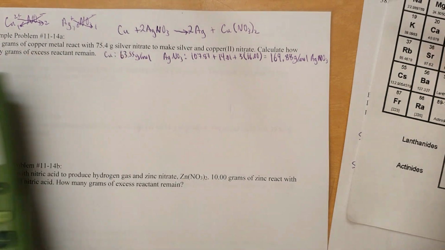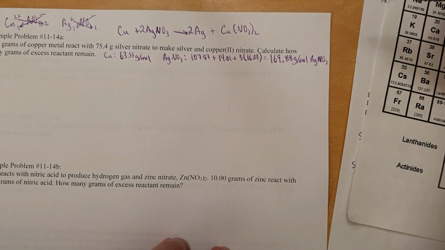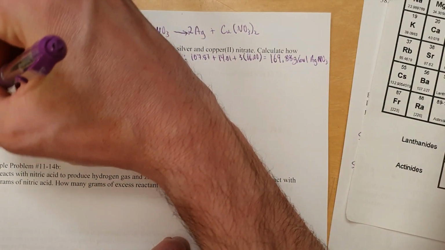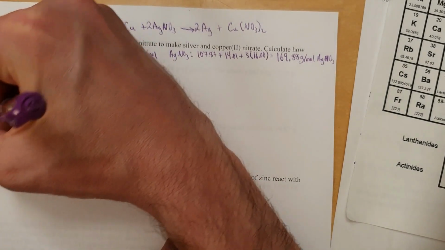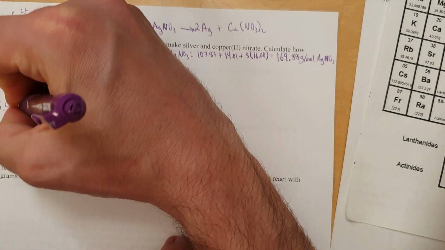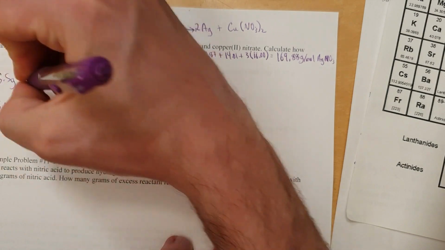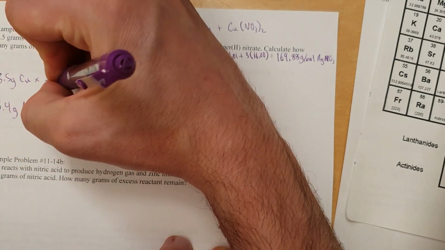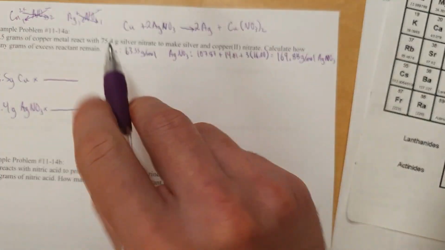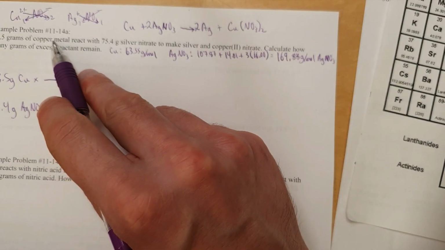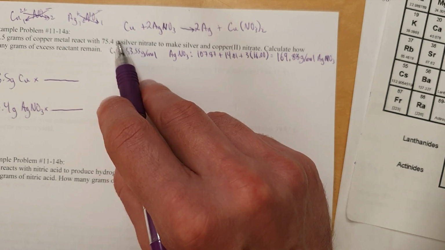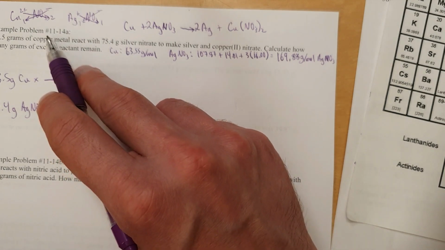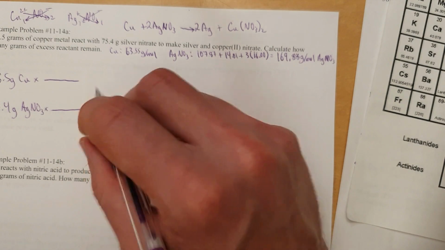Now we can do this. So what we're going to do is calculate how much each reactant needs of the other reactant. So I'm going to start with my 48.5 grams of copper and my 75.4 grams of silver nitrate. And I'm going to go, as we usually do, because we're doing from one chemical to another, we need to use a mole conversion to go from grams to moles of this to moles of the other thing, and then moles of the other thing to grams of the other thing. So let's look at what that looks like.